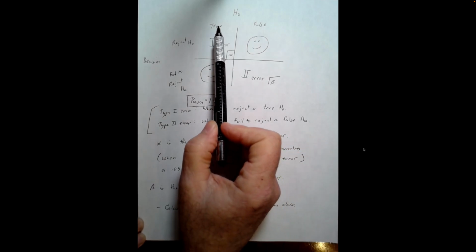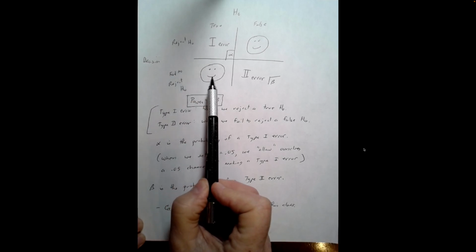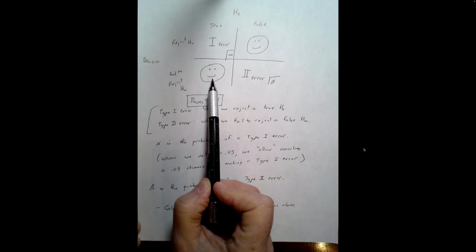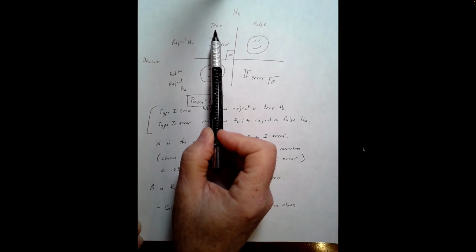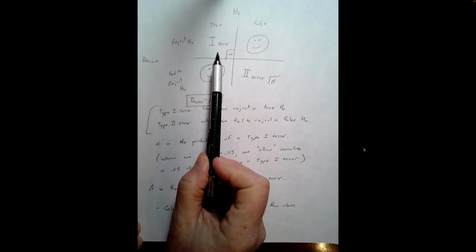If the null is true and we don't reject it, then I put another smiley face because that's an outcome that we want in statistics, in hypothesis testing. We don't want to go around rejecting true statements, right? Now, the errors actually occur in the other 2 squares.